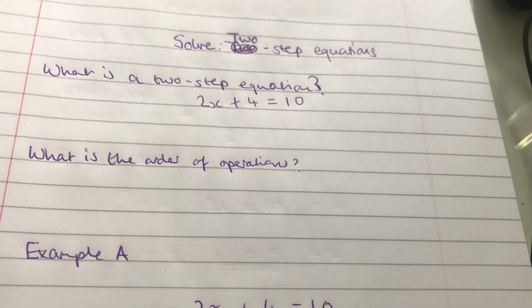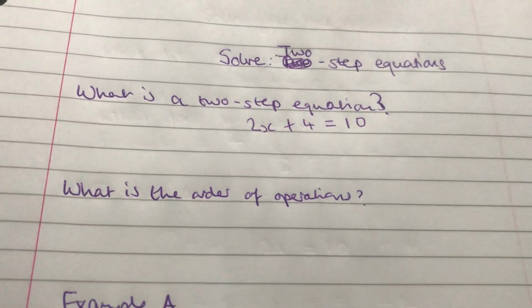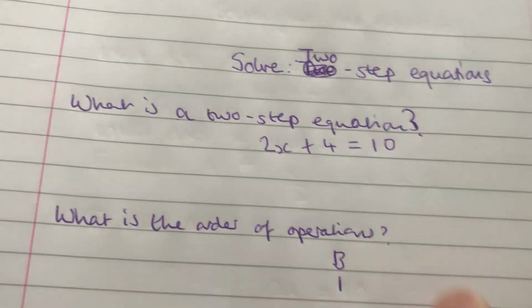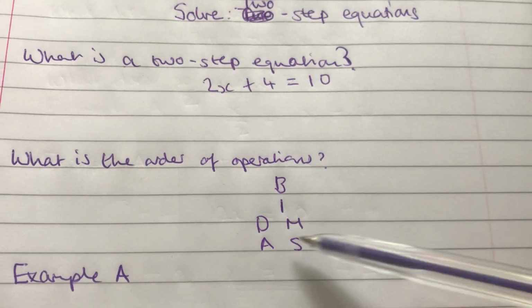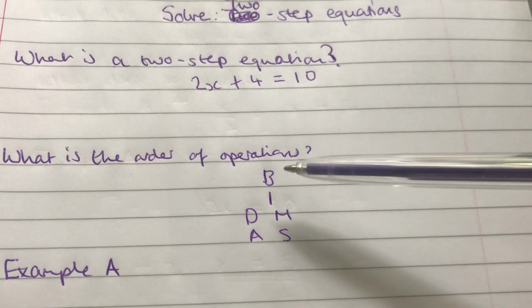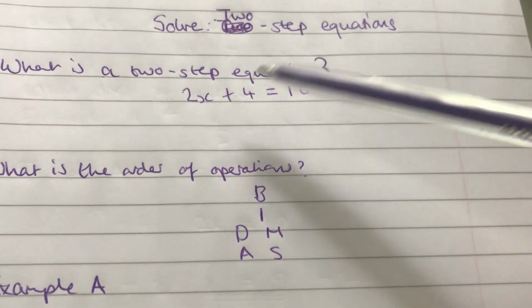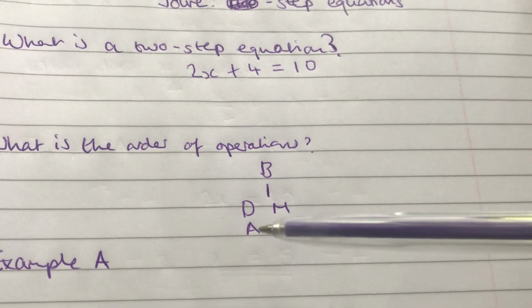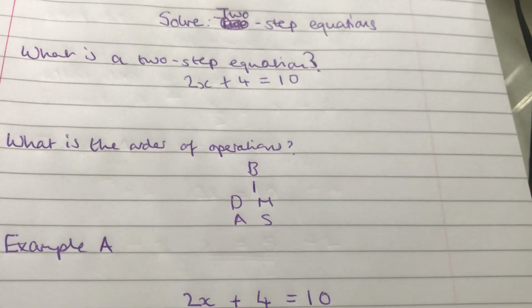When we have more than one operation, we need to think about the order of operations. So what is the order of operations? You should know this as BIDMAS, but I'm going to write it out like so. B, I, D and M, and A and S, because these can happen at the same time. So that's our order of operations. Let's think about what we have up here: multiplication and addition. Multiplication comes before addition. We then have to have a look at the inverse order, but we'll get down to that when we actually start solving.